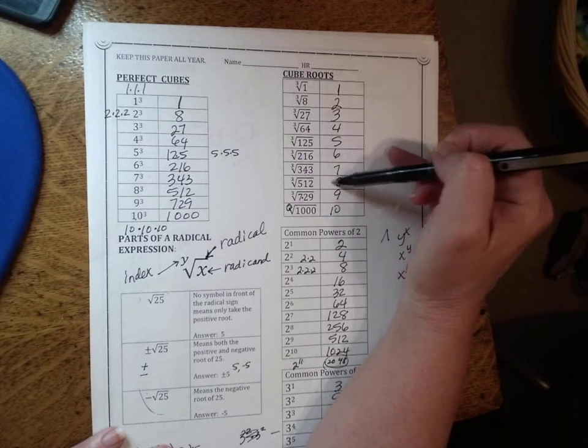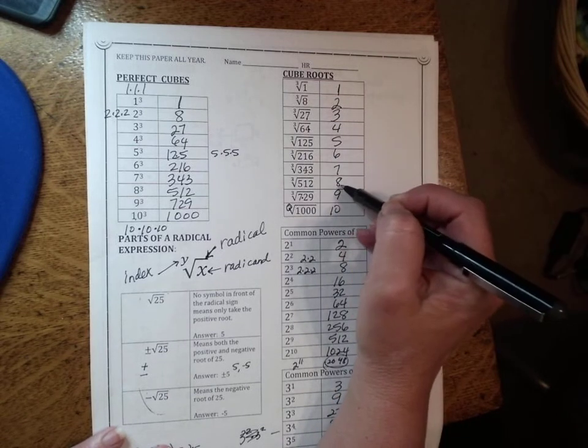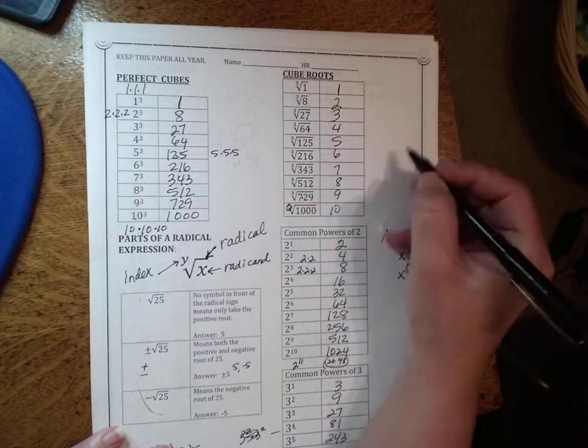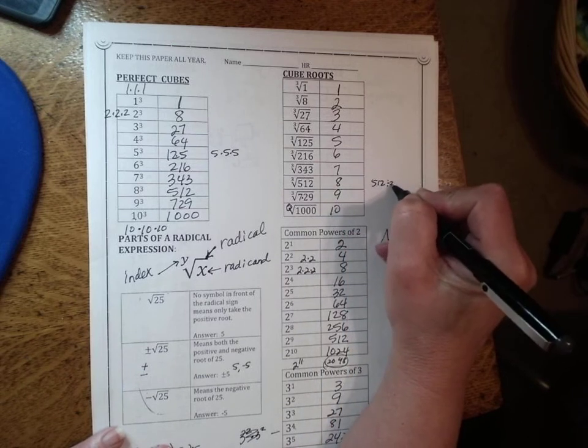So the cube root of 512, you're looking for what number times itself 3 times gives you 512. It is 8. It is not 512 divided by 3.